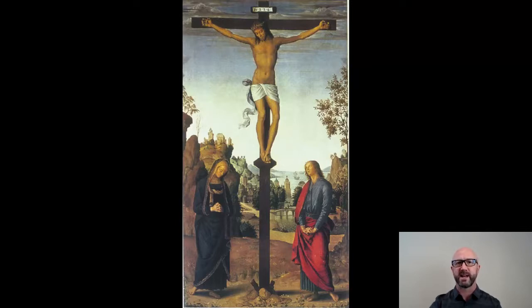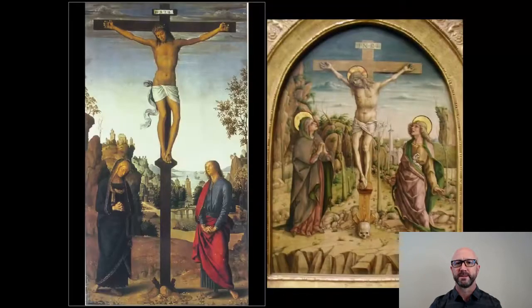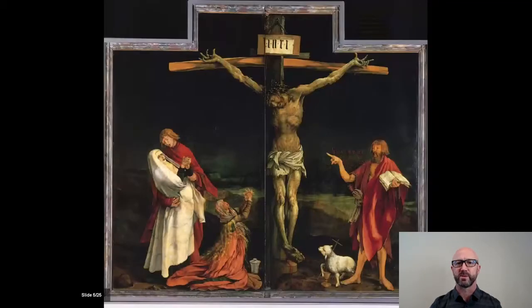So if I then say, here's another crucifixion by a different artist who's in a little bit different part of Italy, but it's a work of art that was produced at exactly the same time, you can see that doesn't look like the same story. It's emphasizing different things. It's got the same subject matter. It's still a crucifixion, but it's being told differently. Or, put these side by side. How about this one? Move a little bit further north.